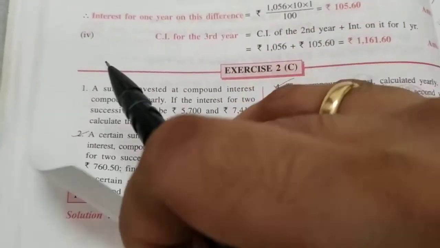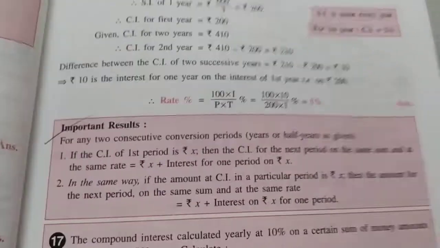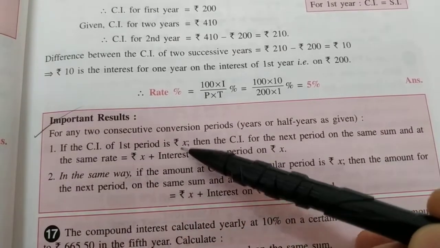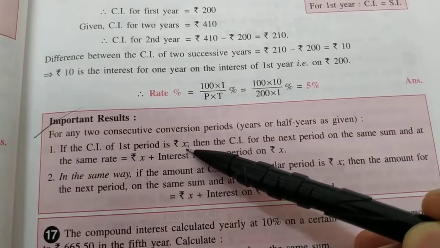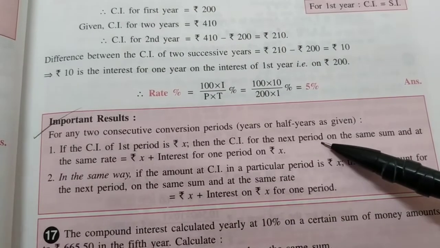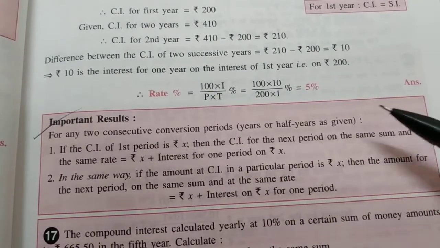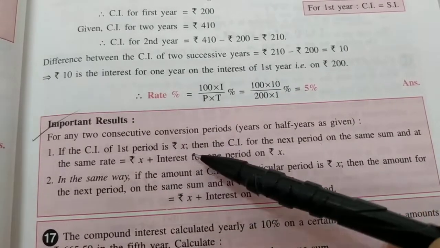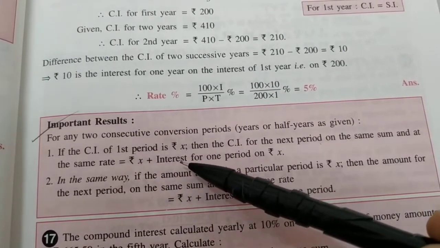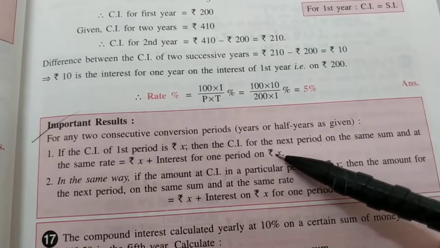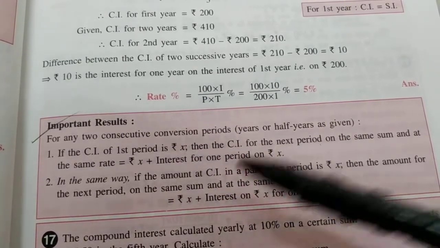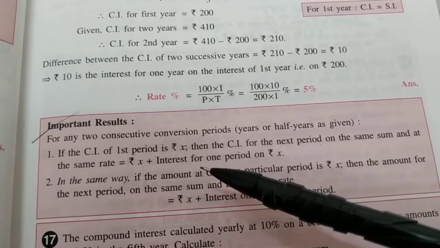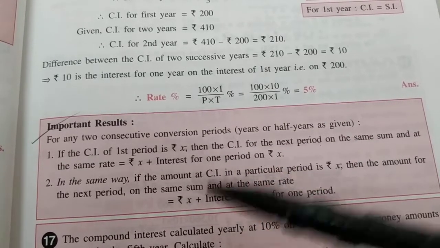So the principle we will be using in this exercise is that if the compound interest of the first period is rupees X, then the compound interest for the next period on that same sum at the same rate will be X plus a little bit extra, because there will be interest on rupees X, which was the previous compound interest. So there is interest on interest. That is why compound interest keeps on increasing with each period.